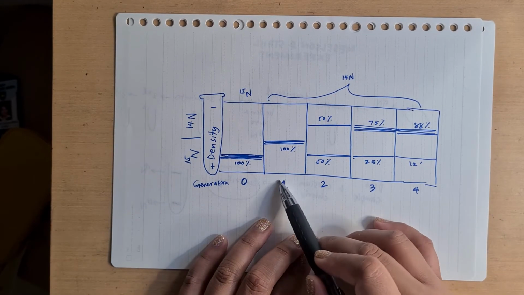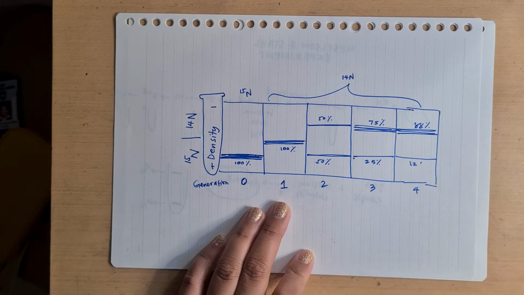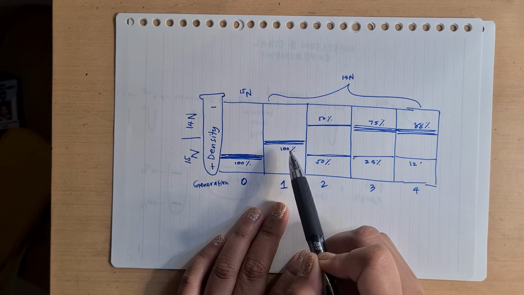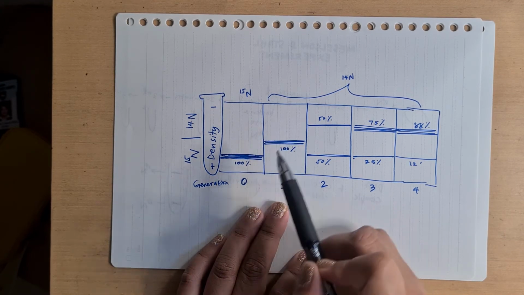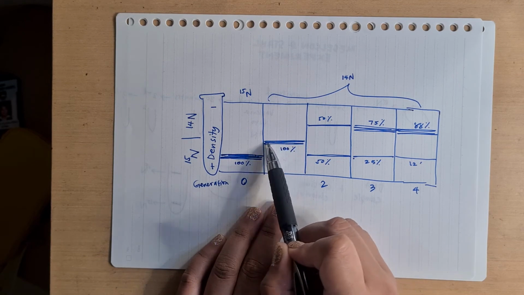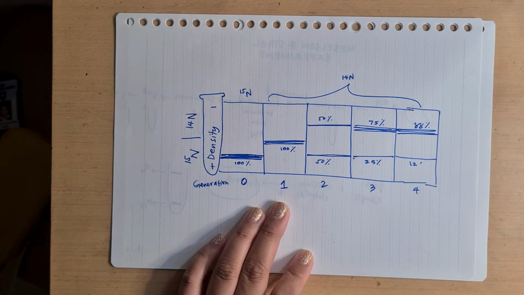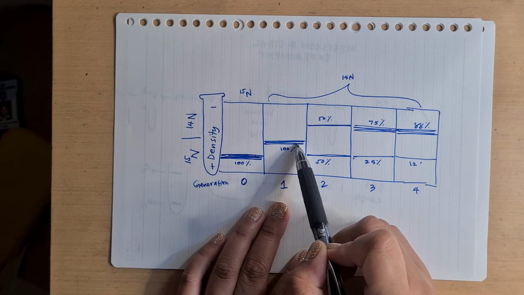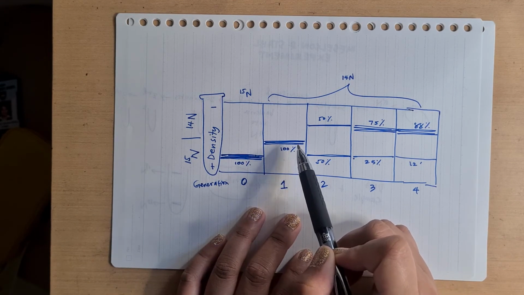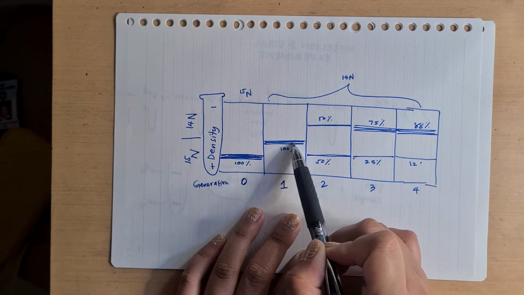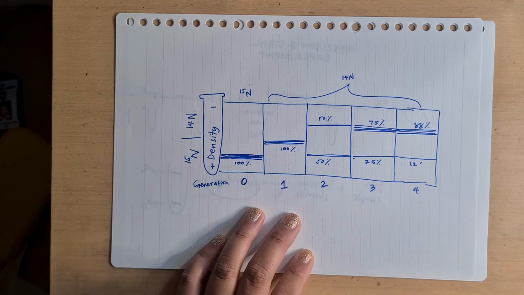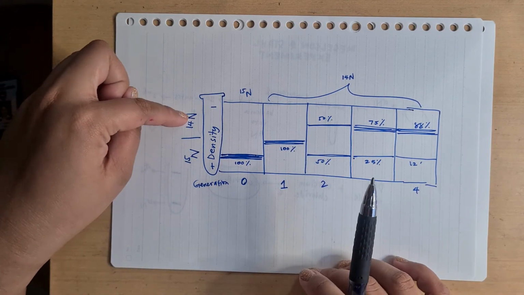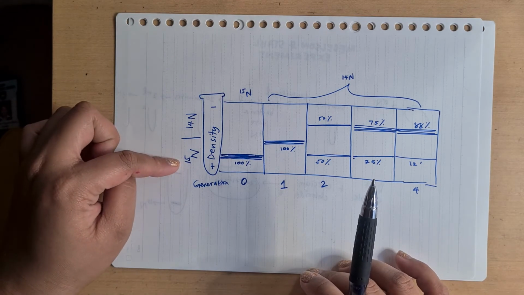Next, the first generation also produced a single band, but it is not in N15 nor in N14. Rather, it is in the middle of the two. What does it mean? The probable reason why the band after centrifugation is in the middle is that the DNA has both nitrogen 14 and nitrogen 15.